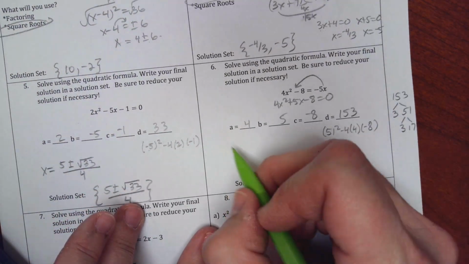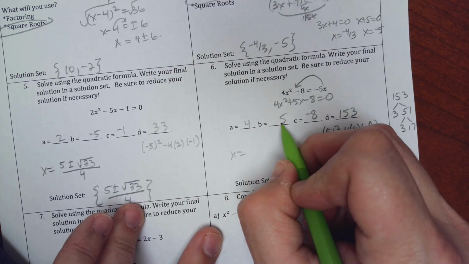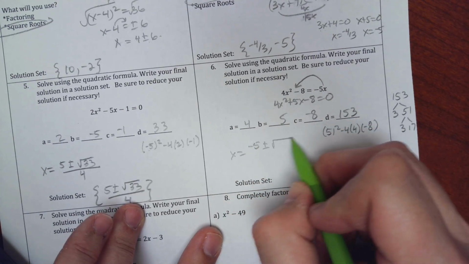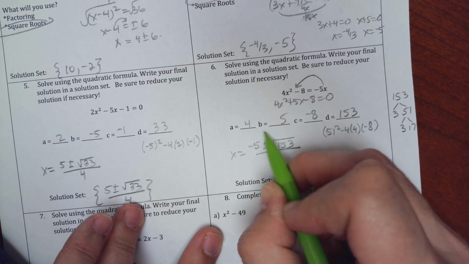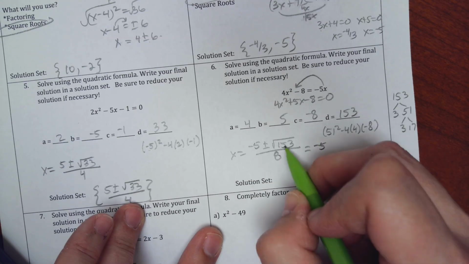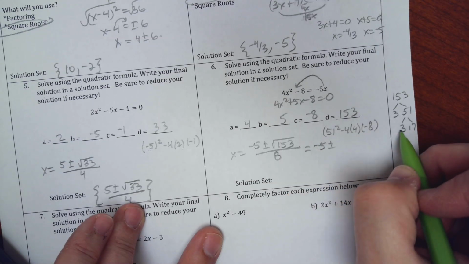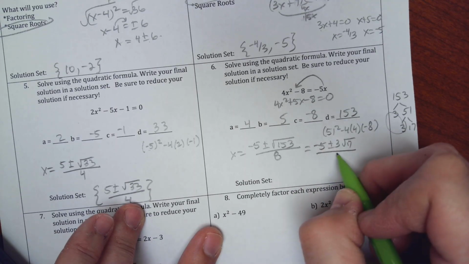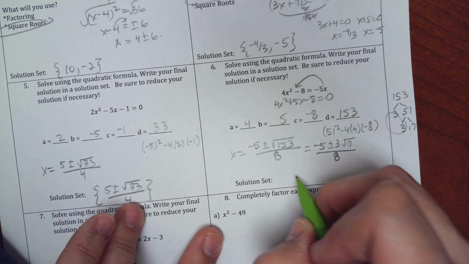So my answer, I get the opposite of this, so negative 5 plus or minus radical 153 over 2 times 4, which is 8. But remember, I can break this down, bring a 3 out, so 3 radical 17 all over 8. These do not reduce, so that's it.